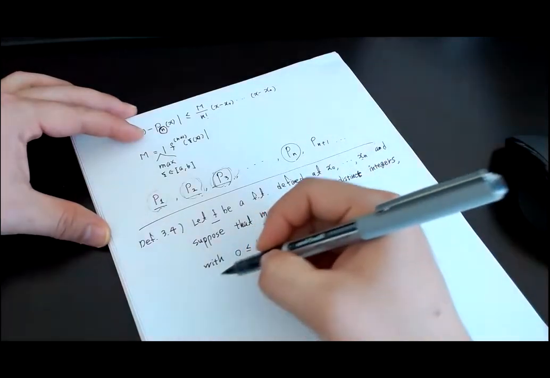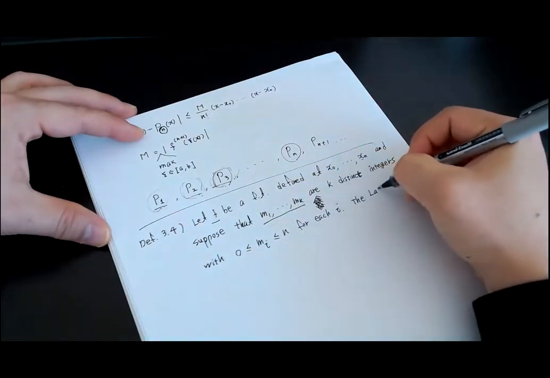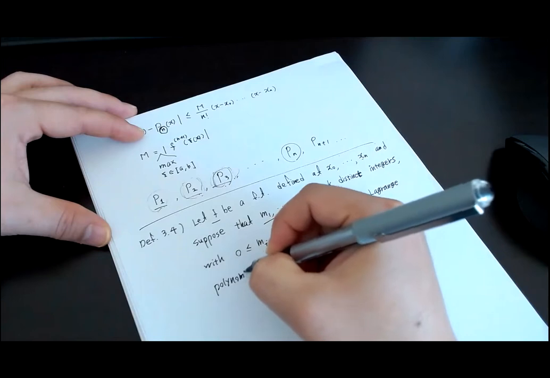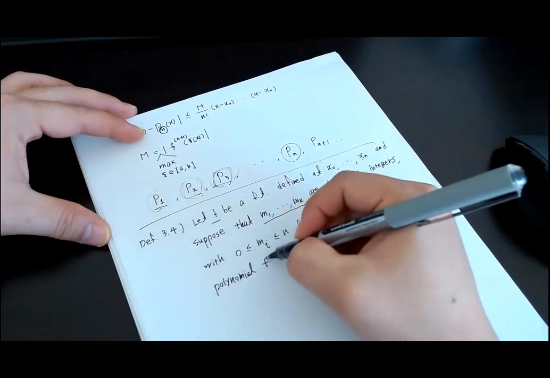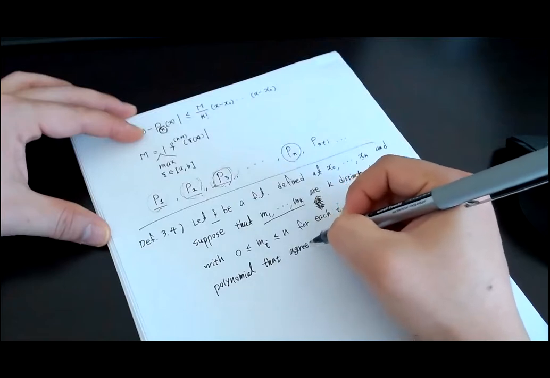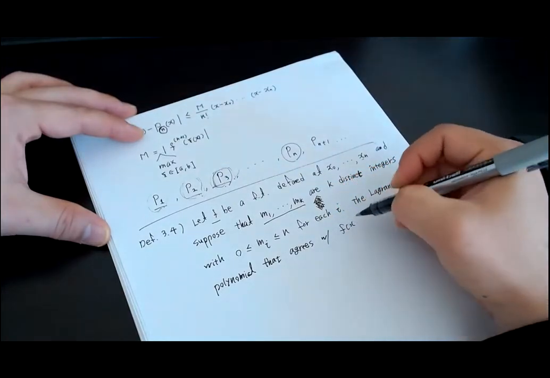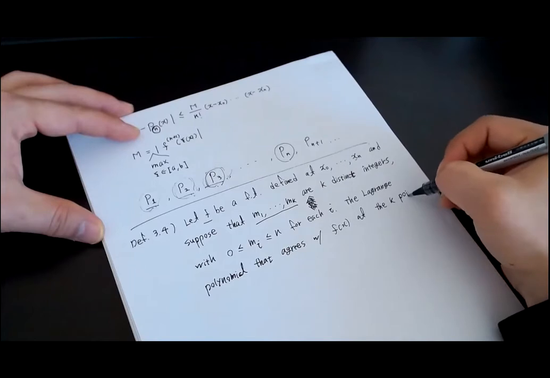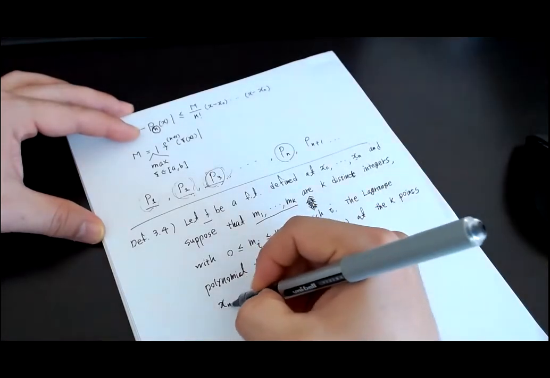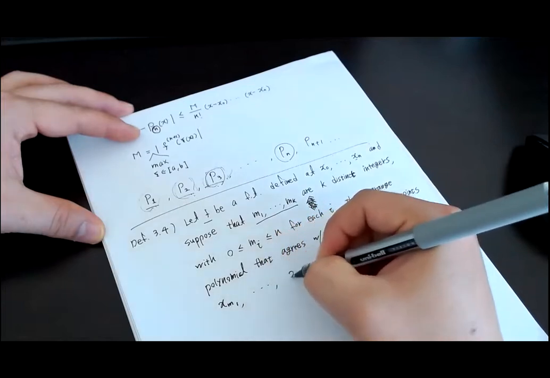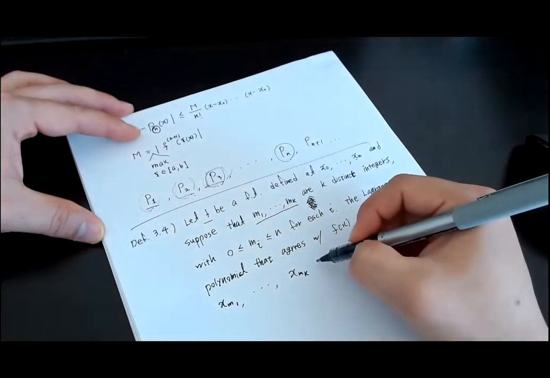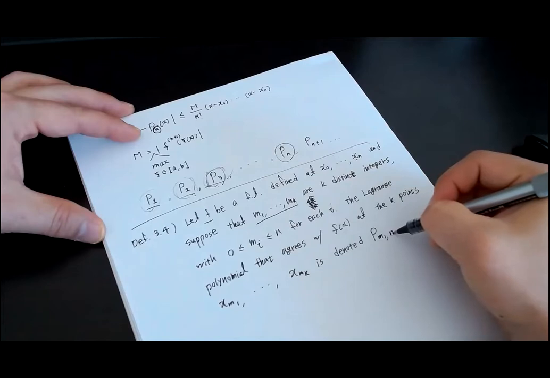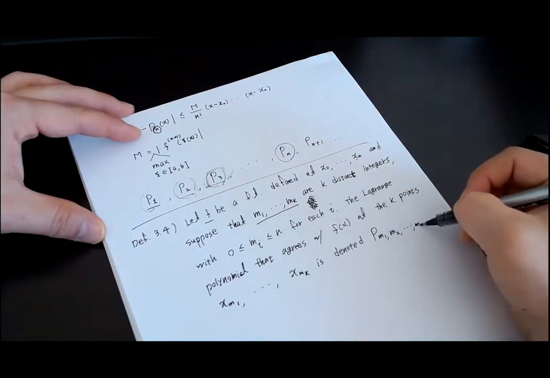is this. The polynomial that agrees with f of x at the k points x_m1 through x_mk is denoted P_m1,m2,...,mk of x.